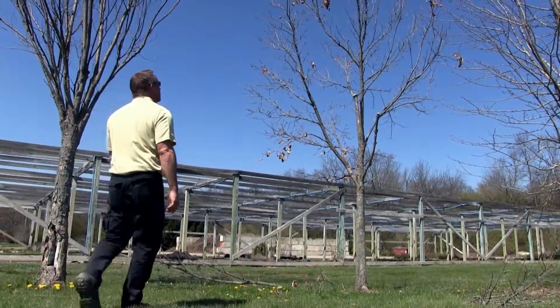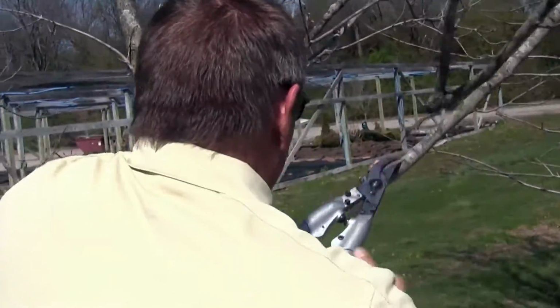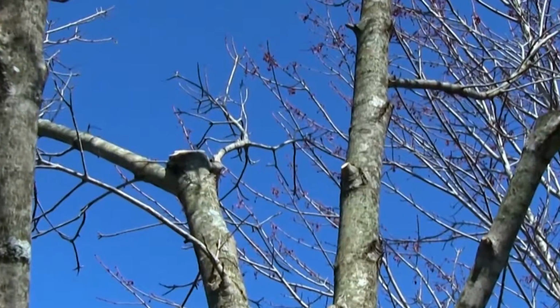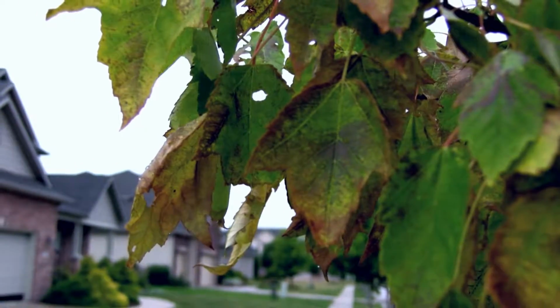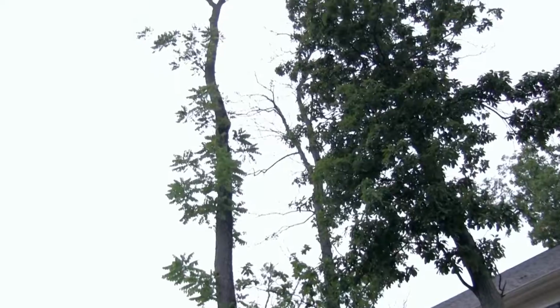Pruning is considered one of the best worst maintenance practices performed on trees. The reason is that pruning is actually wounding the tree in order to accomplish our objectives. Wounds can lead to disease and decay if they're not pruned properly. Also, excessive pruning or poorly timed pruning can lead to stress, decline, and even death.